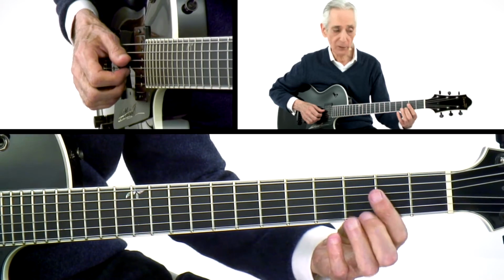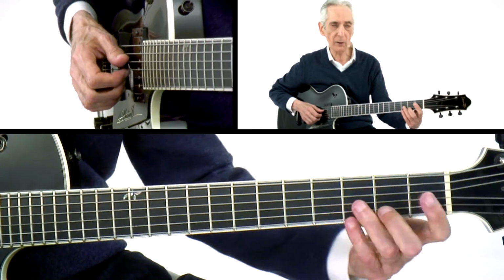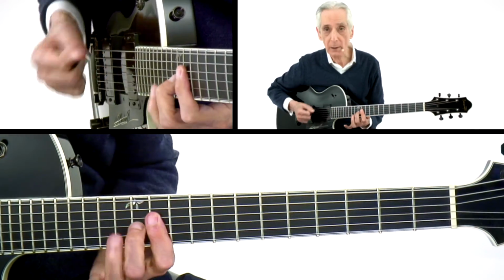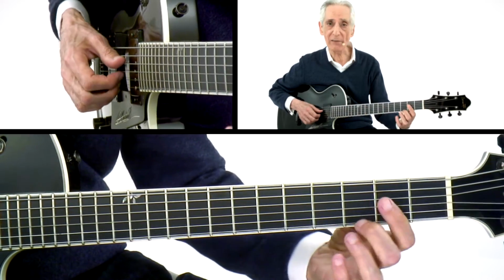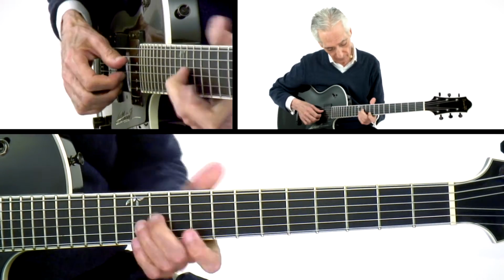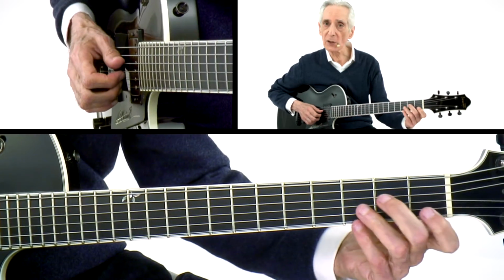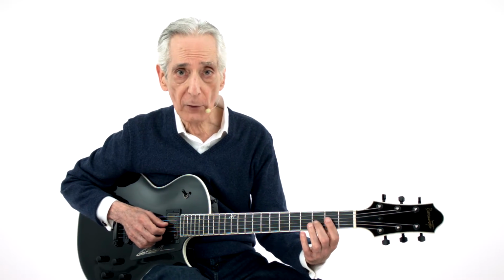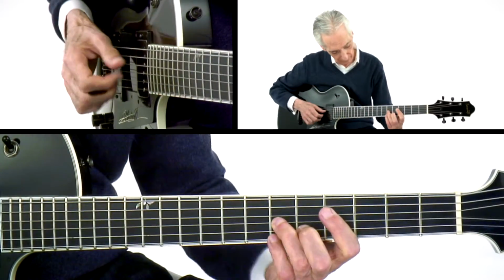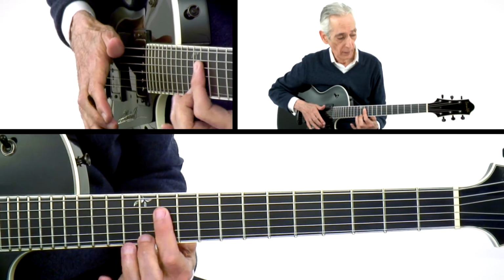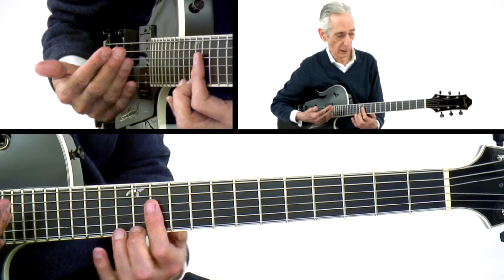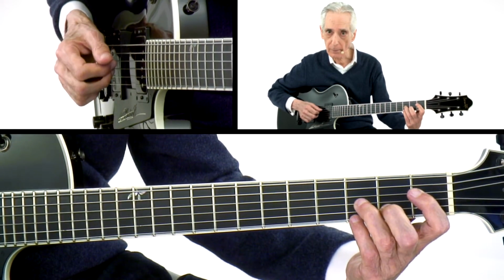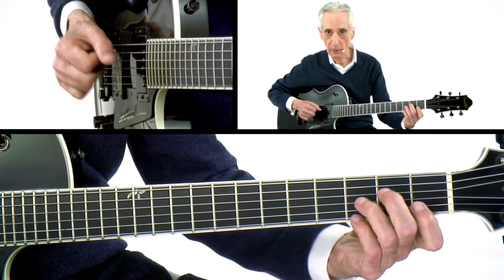4 inversions of, let's start with the E flat 7th. Here are 4 inversions of E flat 7th. Here are 4 inversions of A 7th. Here are 4 inversions of C 7th. Here are 4 inversions of G flat 7th. These are horizontal on that cusp, and here are the vertical of the 4 key centers: E flat, A, C, and G flat.